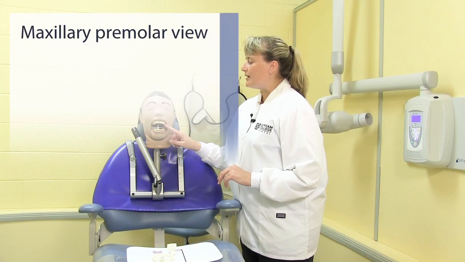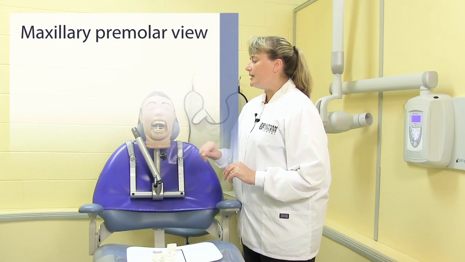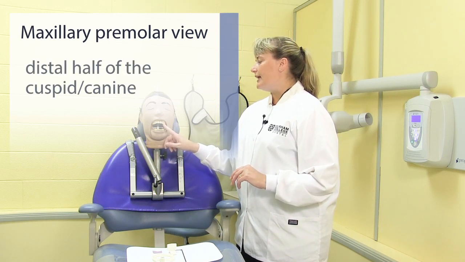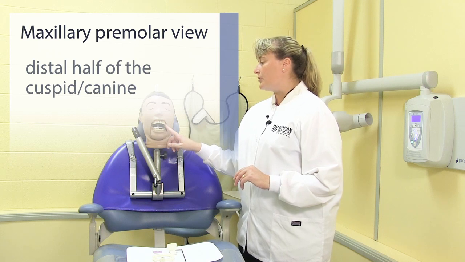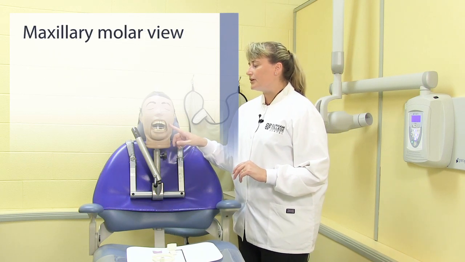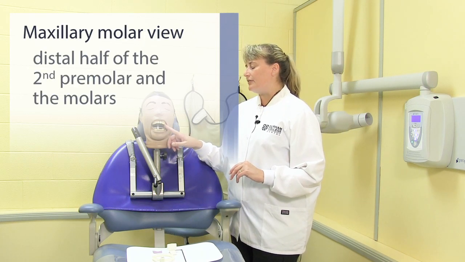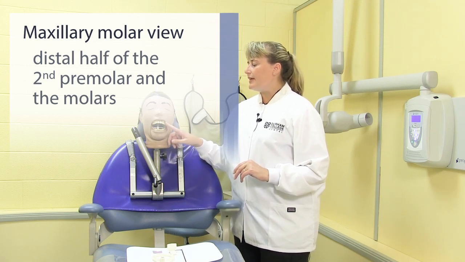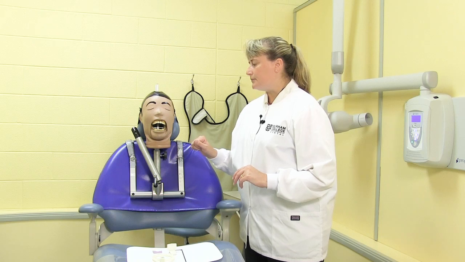We'll start with the maxillary premolar view, and in this shot I will get the distal half of the cuspid or canine and the premolar teeth. For the molar shot, I will get the distal half of the second premolar and the molars. And we do that for each of the 4 quadrants.